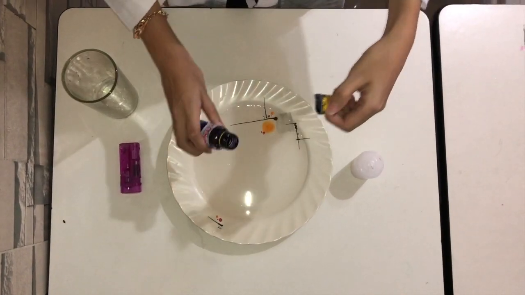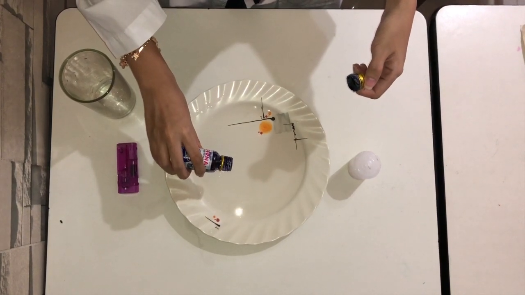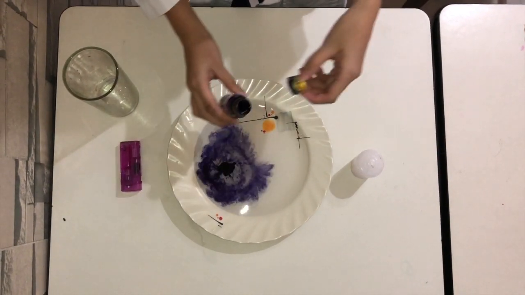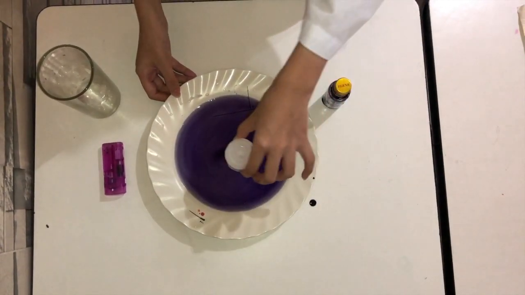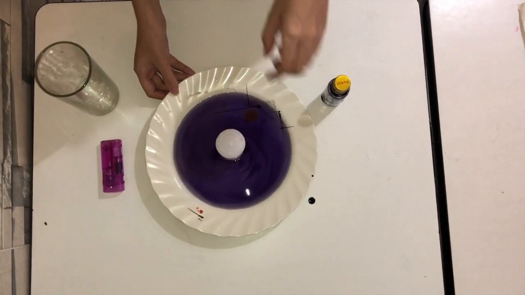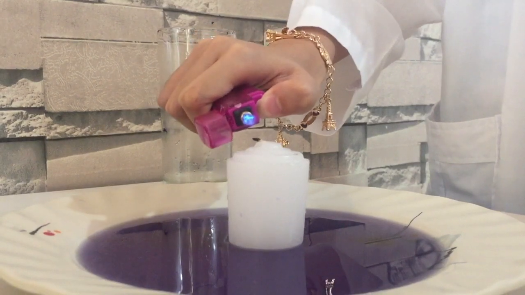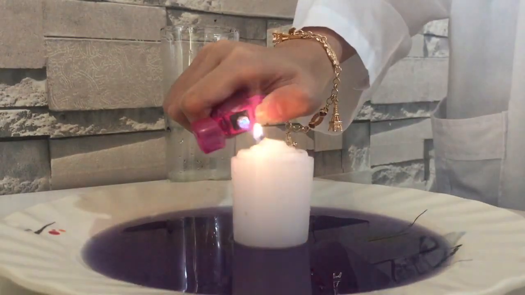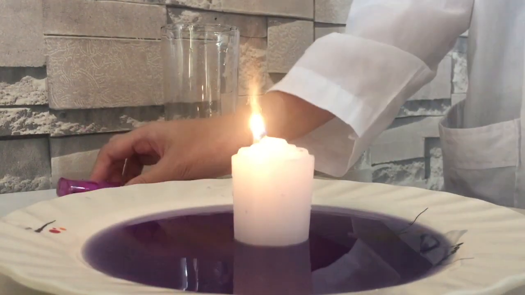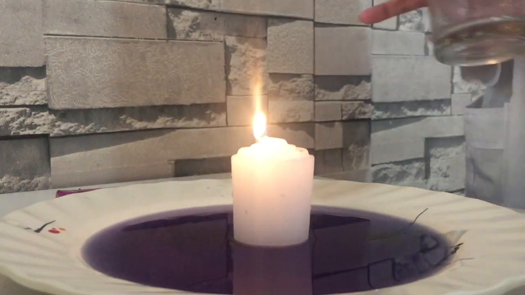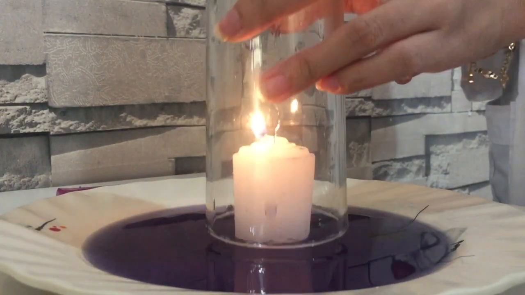Then add some food coloring. The next step of the experiment is get your candle, place it in the middle of the water, and light it with the lighter. For the last step, take your glass and place it over the top of the candle.